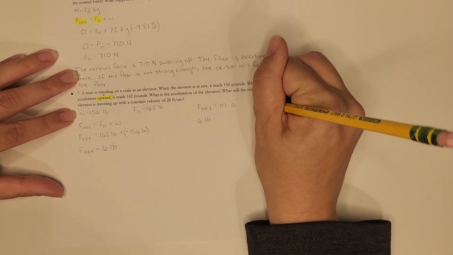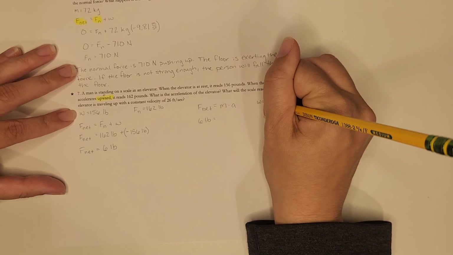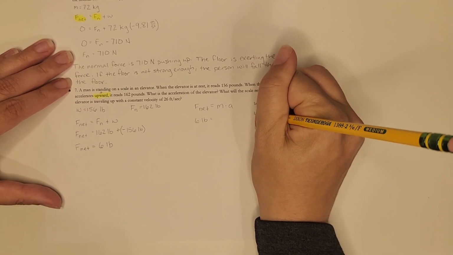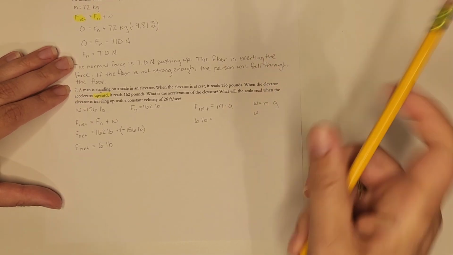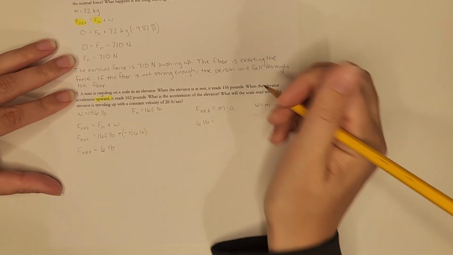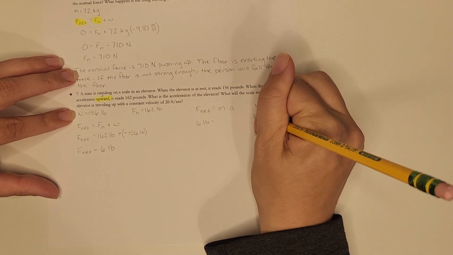So remember, weight equals mass times gravity, okay? And so our mass is unknown, but our weight is 156 pounds.